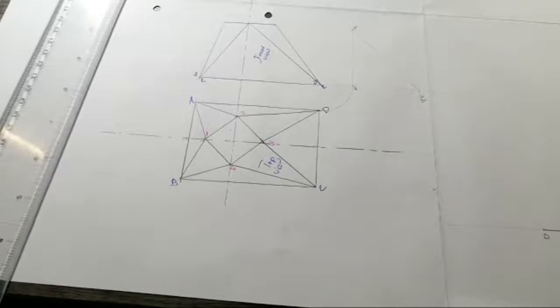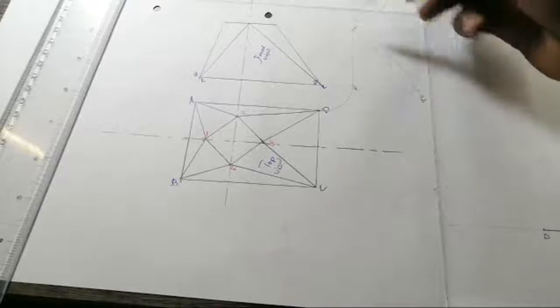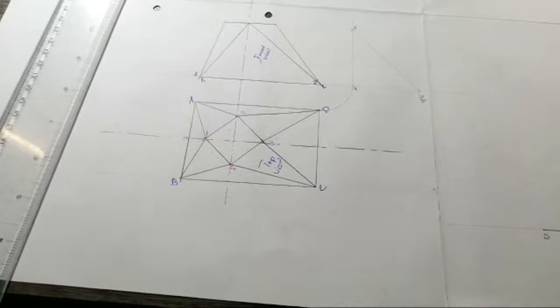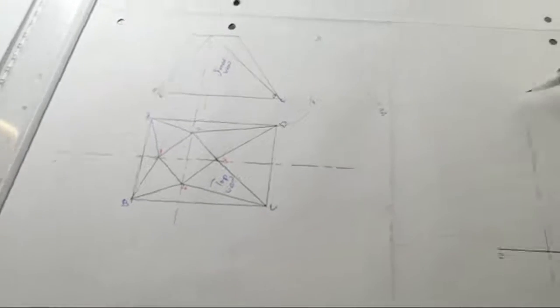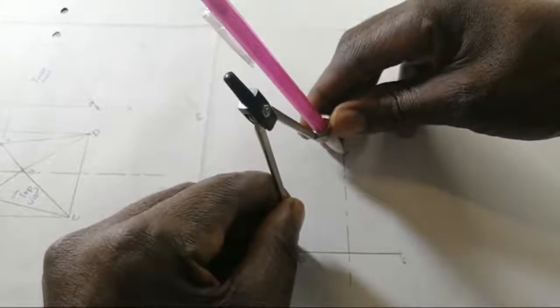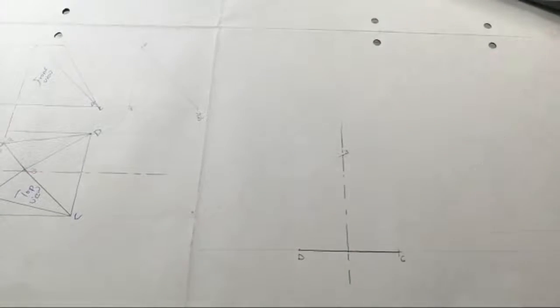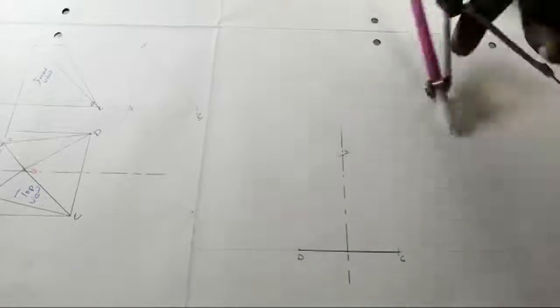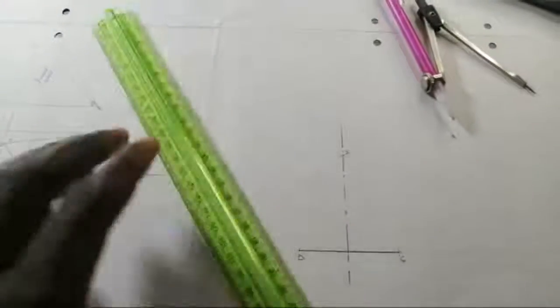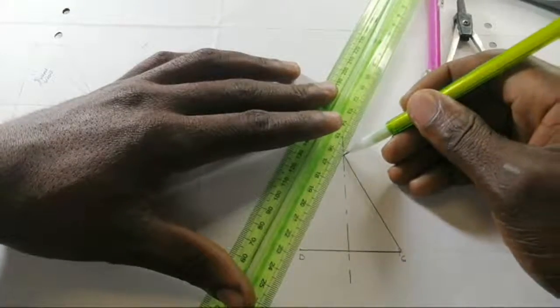So the length is still the same. That is why I'll be using the very same length to get the distance of C3, which means it should be like this here, like this, isn't it? And you come, you place it here. There you go. Then after that, you take your 30mm ruler, you construct them dark.